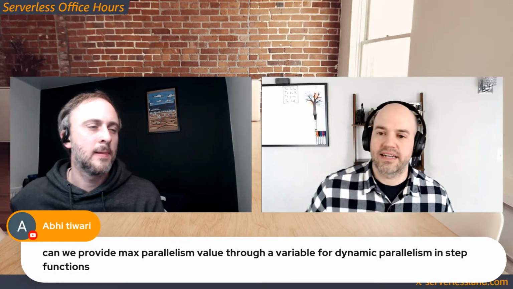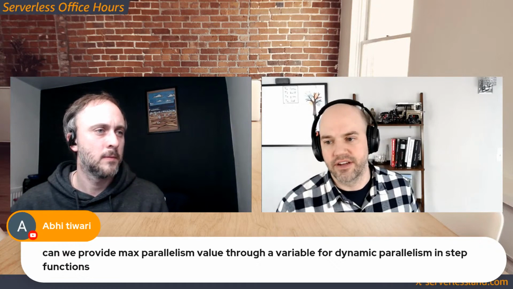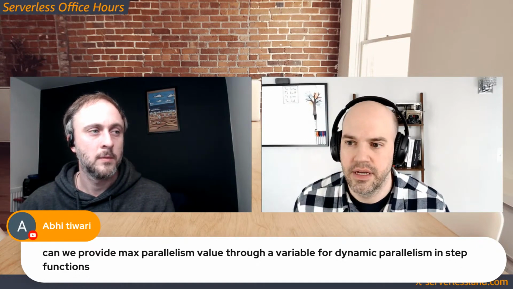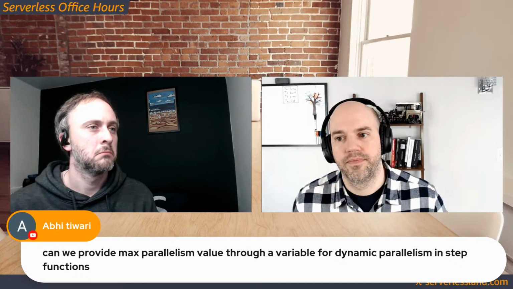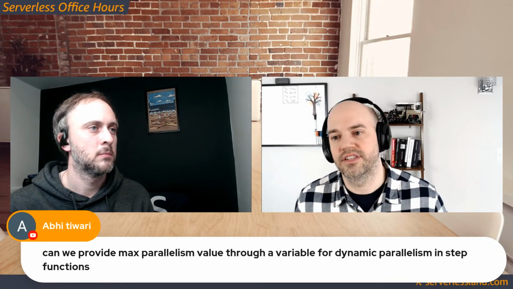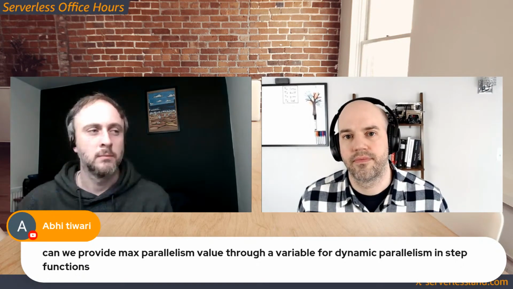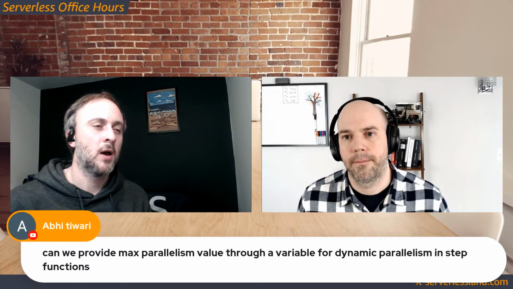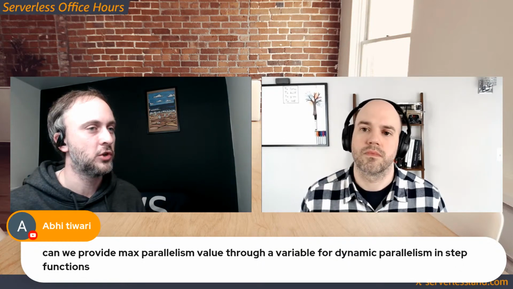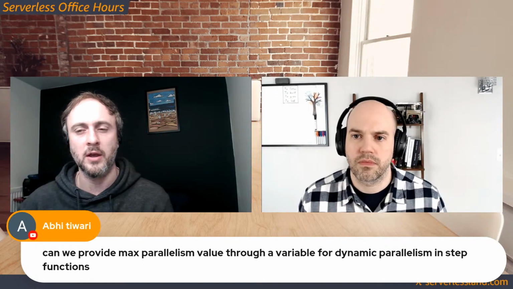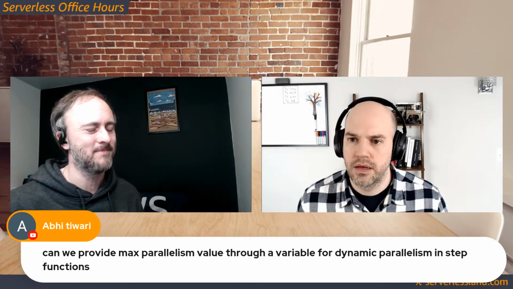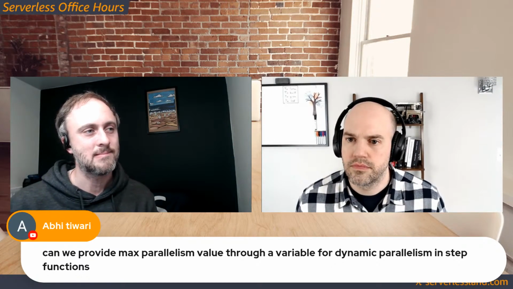Can we provide a max parallelism value through a variable for dynamic parallelism in Step Functions? Do you know the answer to this off the top of your head, Ben? No, I would have guessed that you can, through the substitution that we looked at earlier when you're using the SAM template. But I haven't tried that. Do you?